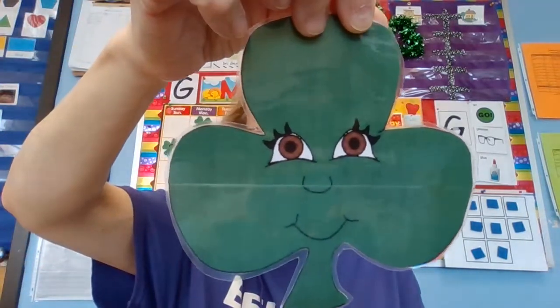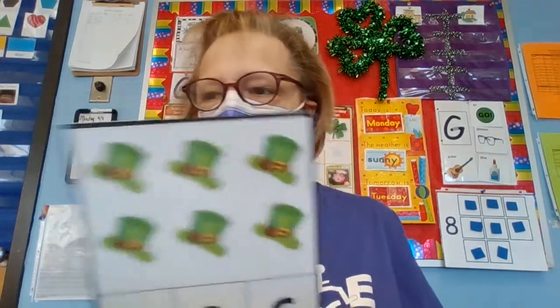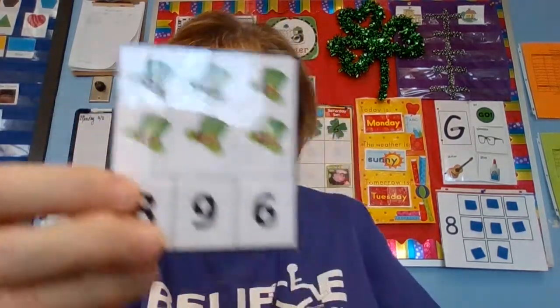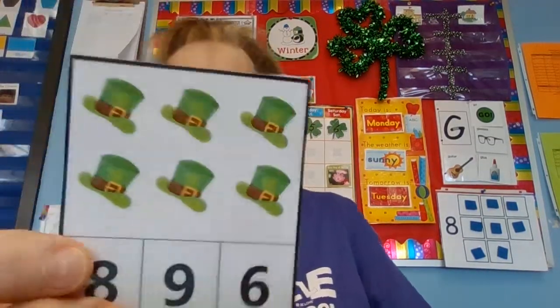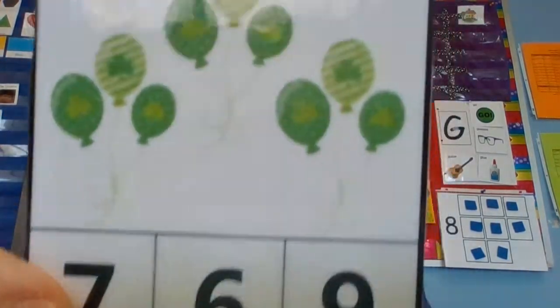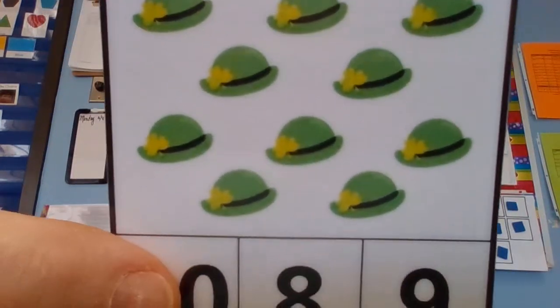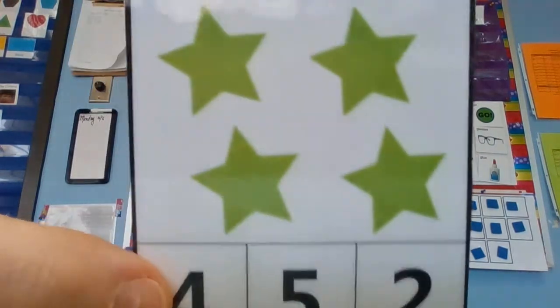And there's one, besides this one, there's one more, but I don't think Miss Julia's cut it out yet. Oh! And the leprechaun, did I do leprechauns? No. They usually have hats like that on. Oh, there's some balloons decorated for St. Patrick's Day. And here's some other kind of hats that other people would wear. And just some green stars.